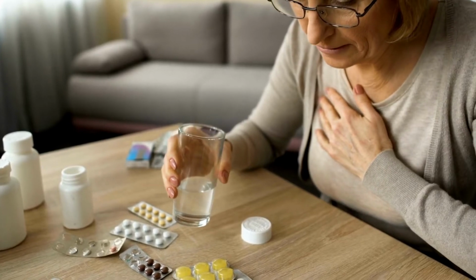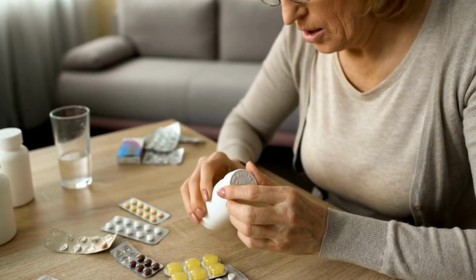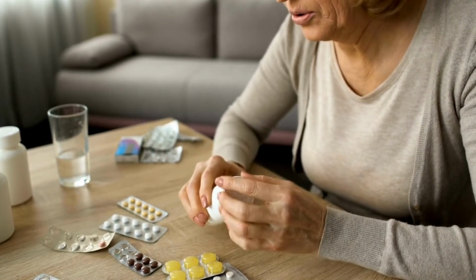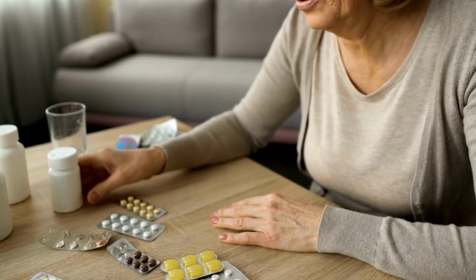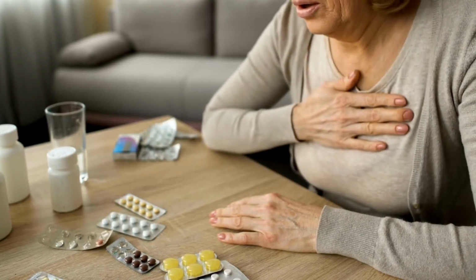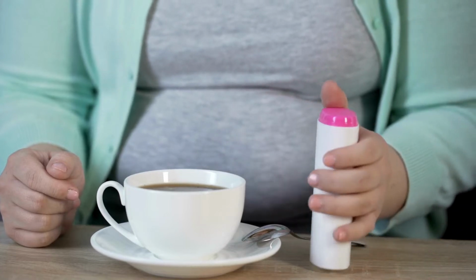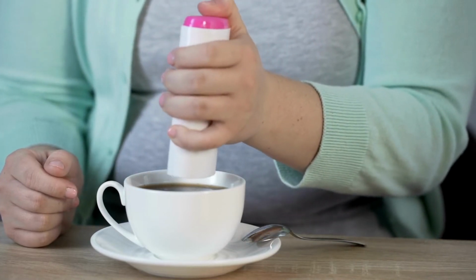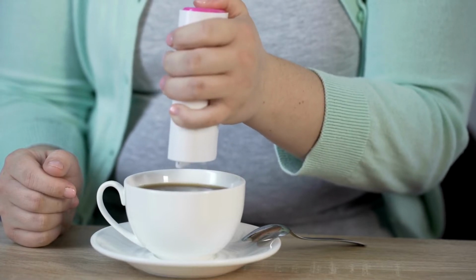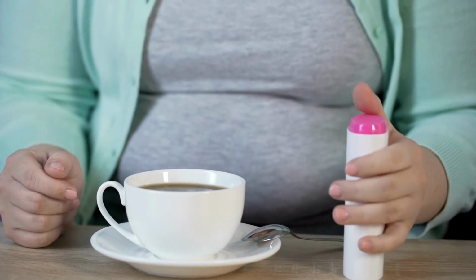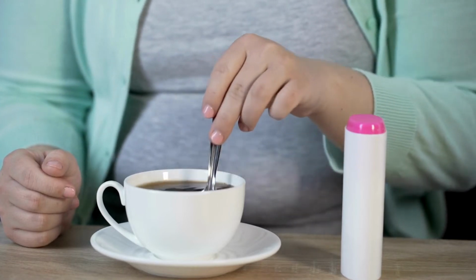Lack of fiber. A diet low in fiber, found in fruits, vegetables, whole grains, and legumes, can contribute to insulin resistance and the development of type 2 diabetes. Lack of portion control. Overeating any food, even healthy ones, can lead to weight gain, increasing the risk of type 2 diabetes. Unbalanced eating habits. Unbalanced diets that do not provide all the essential nutrients the body needs can lead to metabolic problems, including diabetes.